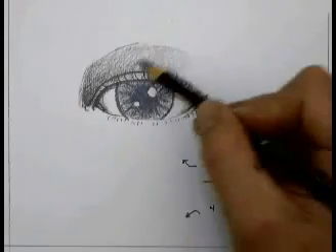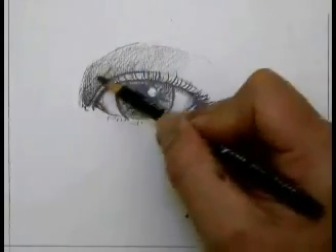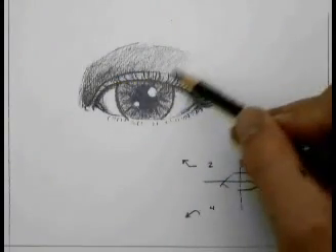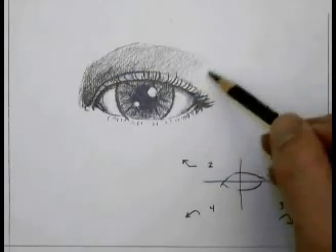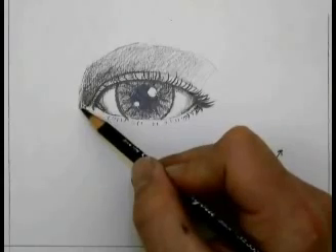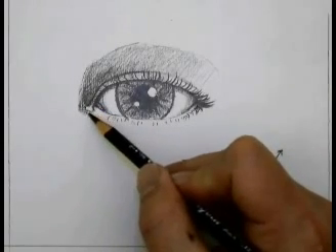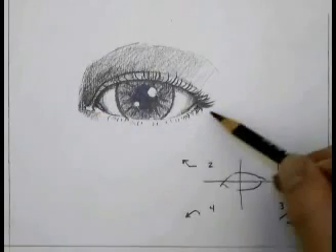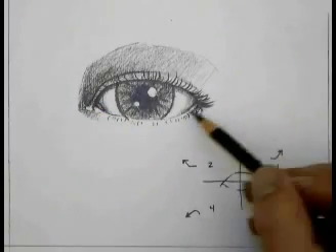Also notice that I'm not using my fingers to smudge the graphite. I would discourage that as much as possible. Your pencil tip is always going to be sharper than your fingertips, so you actually have more control over it. I'm also going to leave a little highlighted area there close to the inside part of the eye.